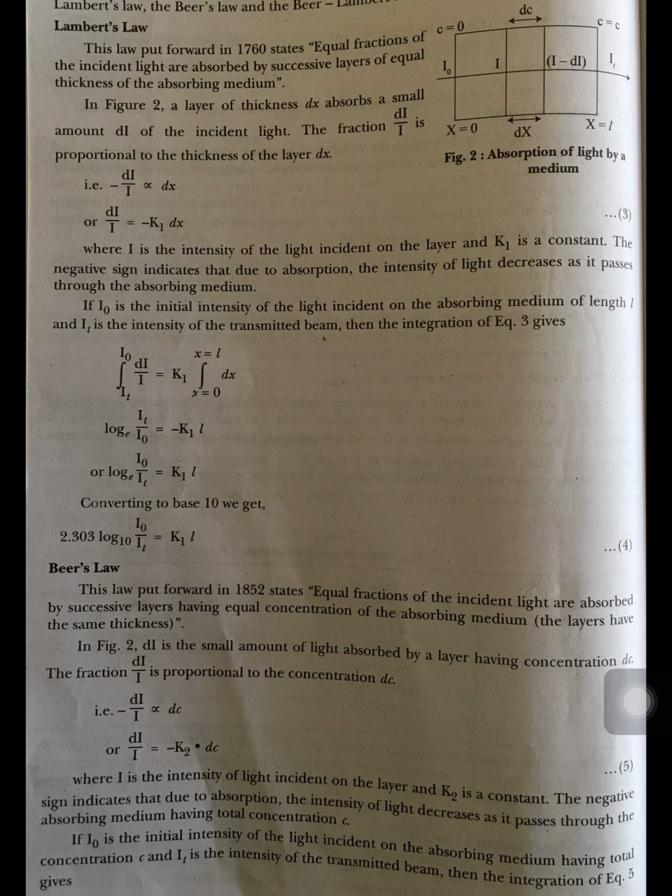So this is the Lambert's law equation, where the amount of light absorbed from the light incident on the absorbing medium wholly depends upon the thickness of the absorbing medium. The equation is 2.303 log to the base 10 of I0 by IT equal to K1 into L. This is equation number 4. So this is nothing but Lambert's law.